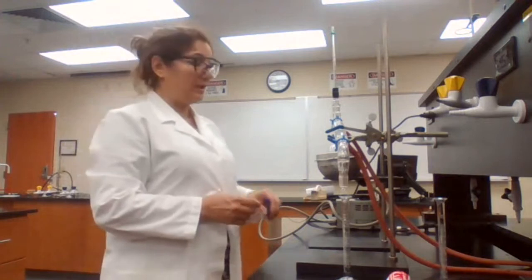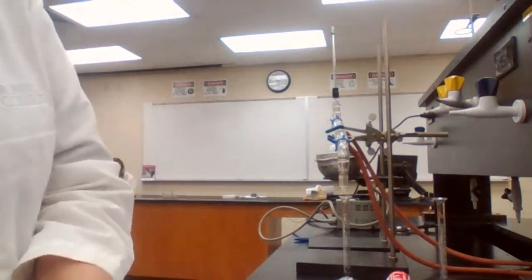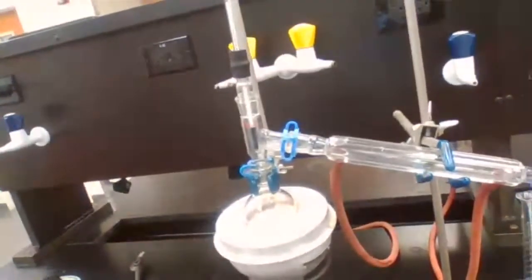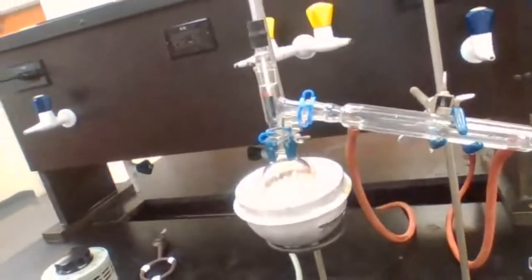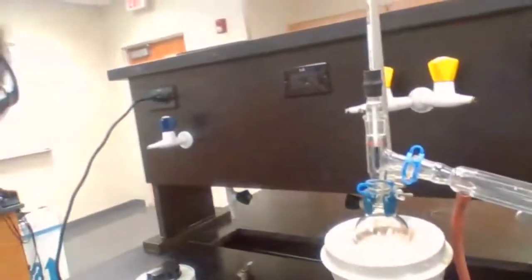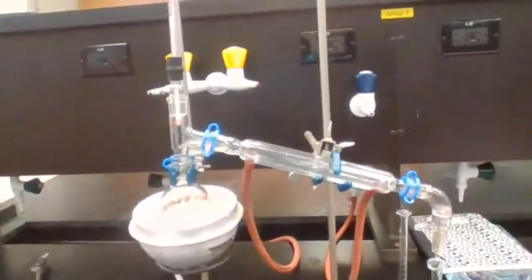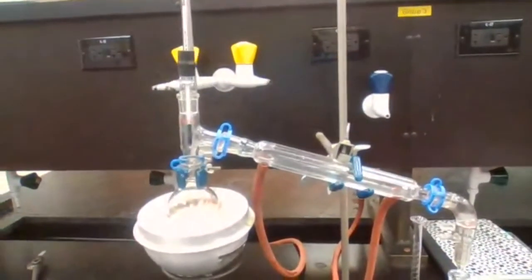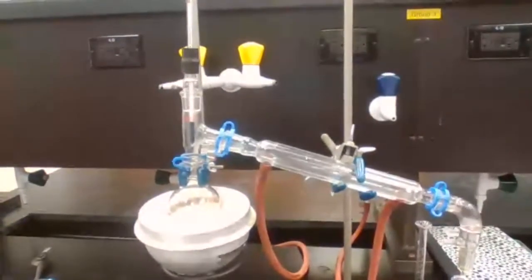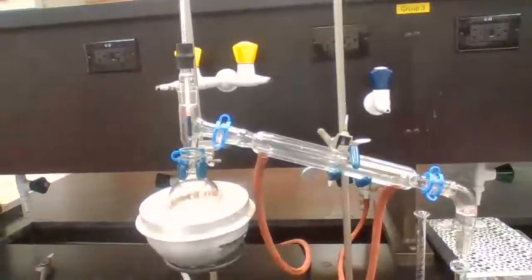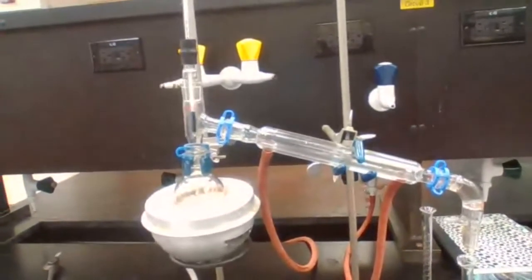The sample is boiling now. I'm going to take the camera and show you. See that the sample is boiling. If you want to take a picture of it, you can use your cell phone to take a picture of the screen or do a screenshot. You can then have that as a reference for how to assemble based on the equipment that we have in this lab.